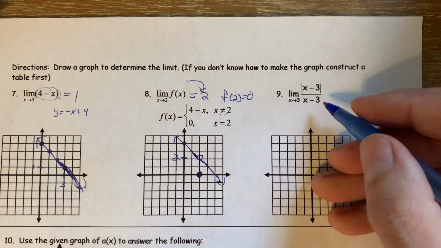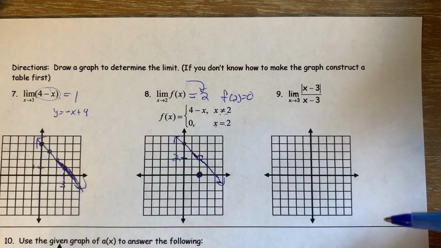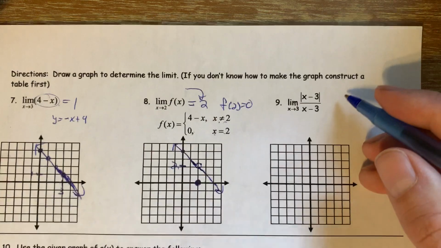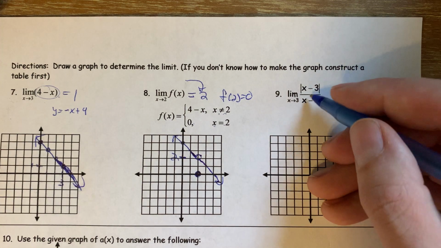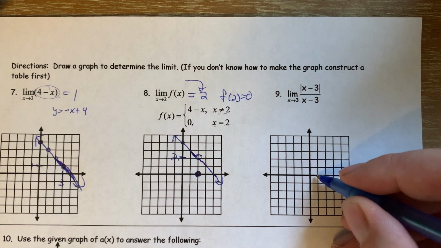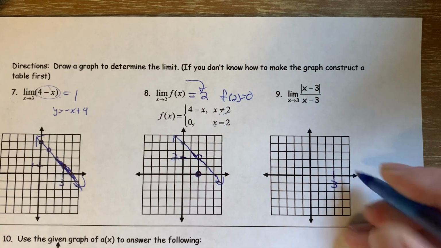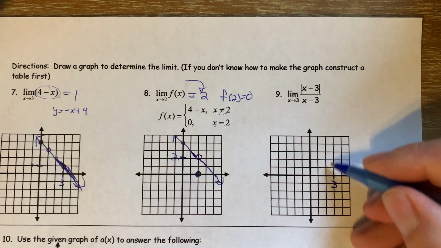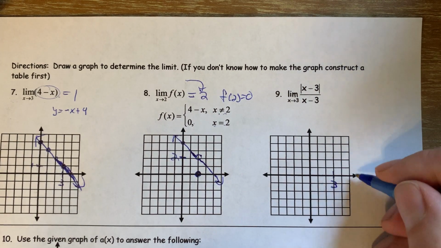All right, this last one, the limit as x approaches 3 of the absolute value of x minus 3 over x minus 3. Hopefully we've started to get a sense of these absolute value functions, that they've got this break in them when you're at 0 over 0. So the undefined point happens when x equals 3. And I can tell that because when I plug in 3, I get 0 over 0. So there won't be any values here.